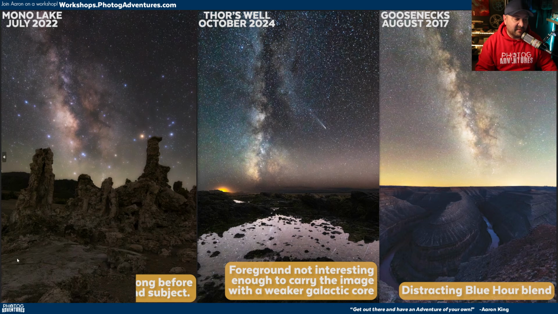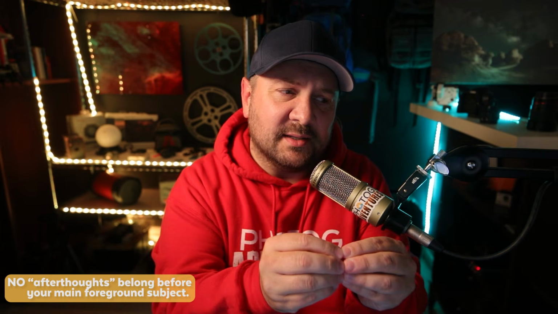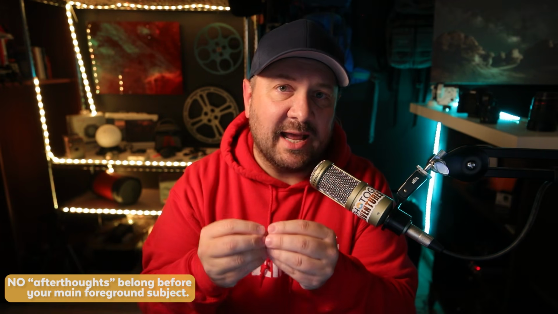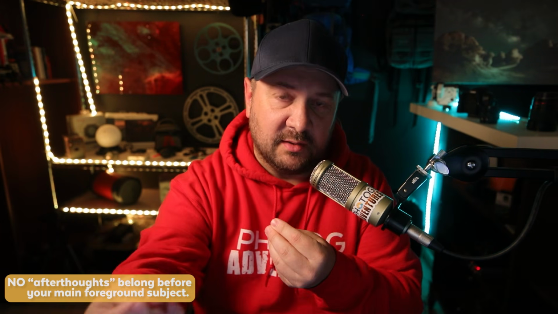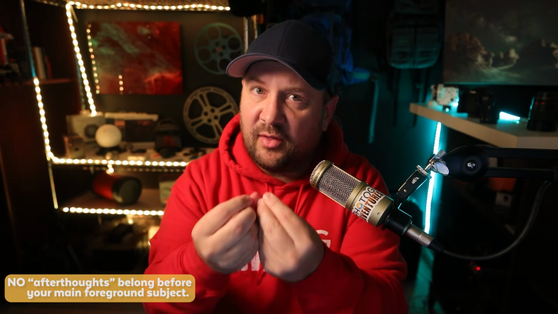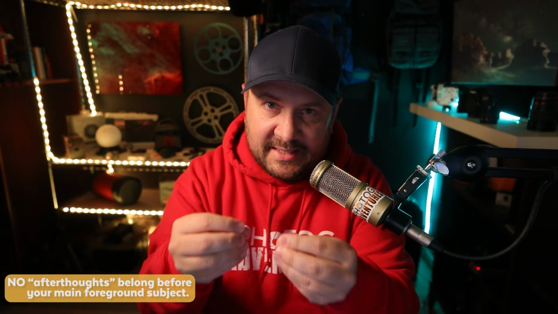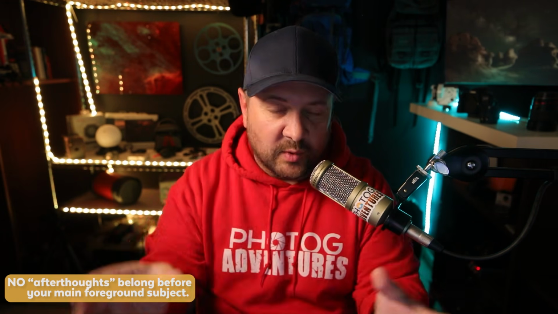I basically have an afterthought for my bottom fifth of this image, and you don't want any part of your image to be an afterthought unless it's in the background. If it's in the foreground between you and your subject, it needs to be purposefully thought of. Let me emphasize that. If anything is between you and the main subject of your image, it needs to be really thought about, and nothing should be an afterthought.